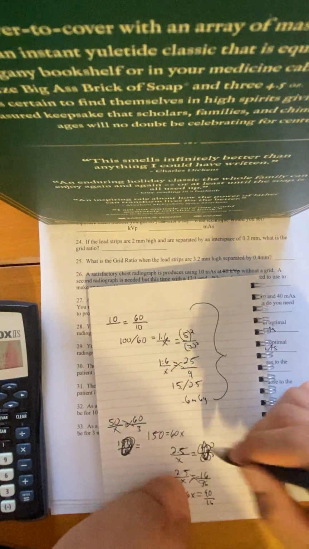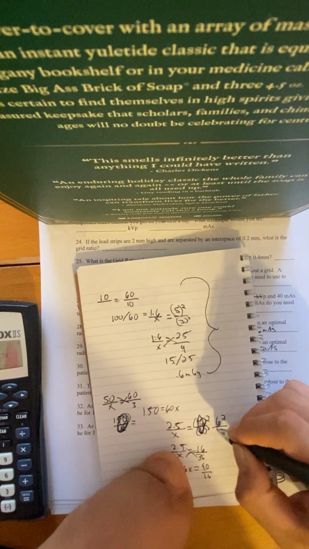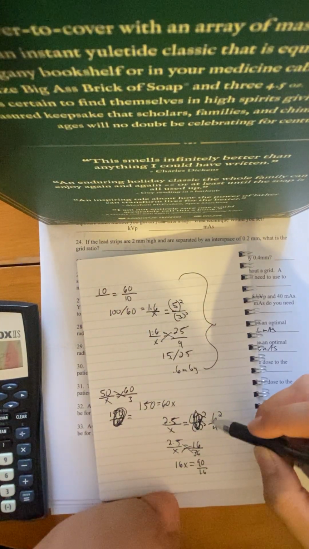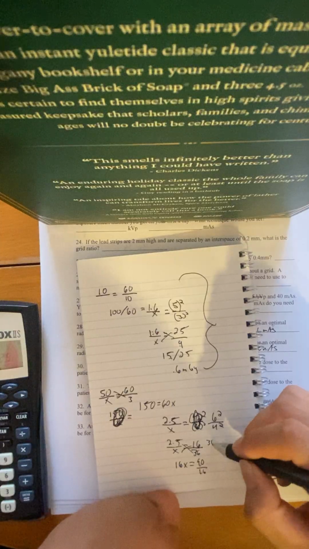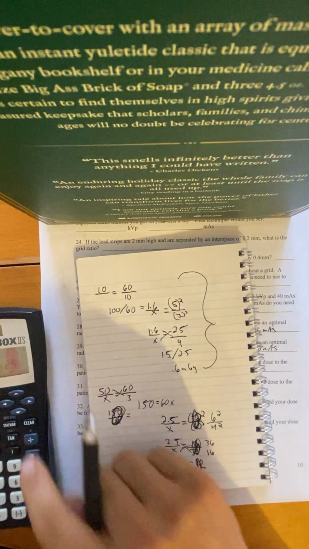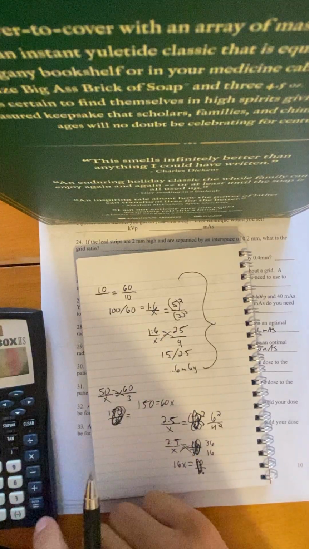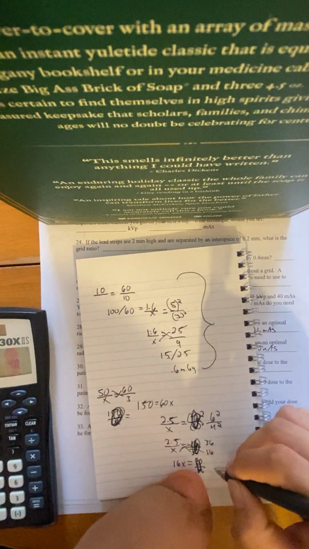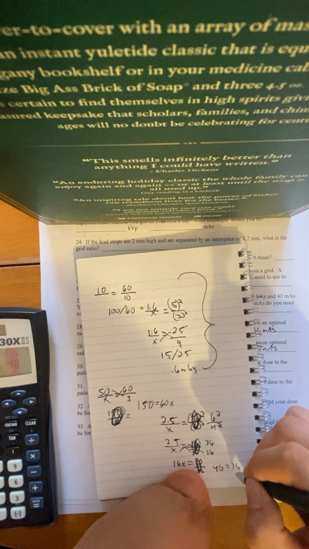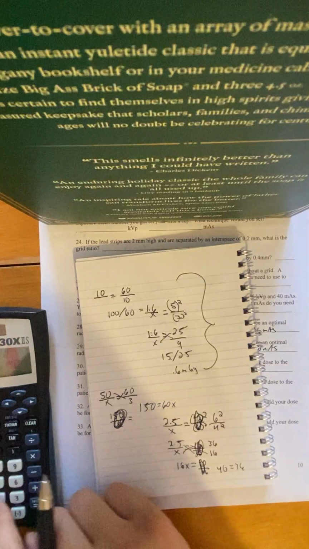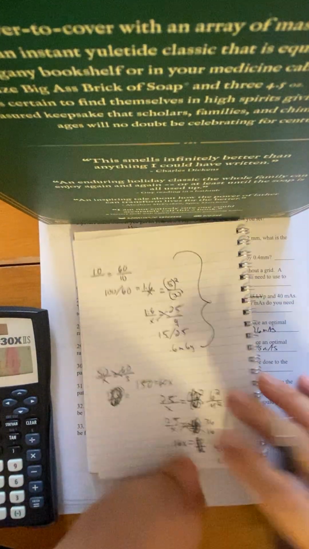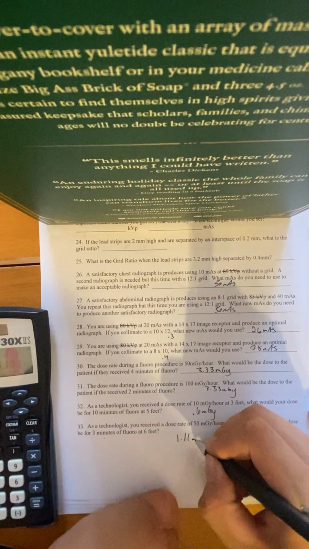Oh, right here. 6 squared, 4 squared. Oops, my bad, y'all. And that's what happens when you do it too fast. So 6 squared would be 36 on top, 16 on the bottom. So 2.5 times 16 would be 40 equals 36x. Divided by 36, there we go. It would be 1.11 milligray.